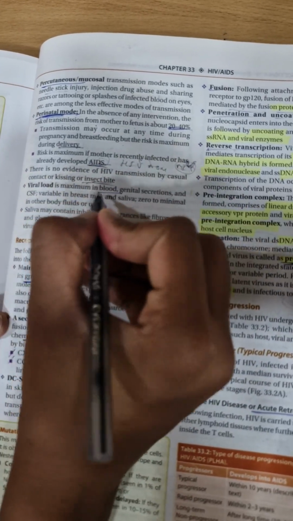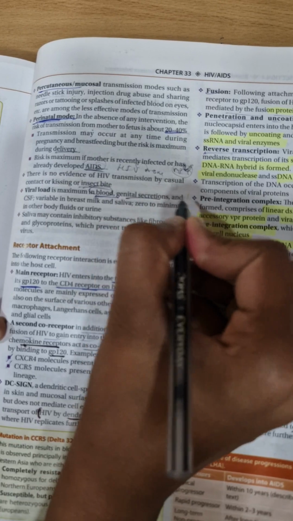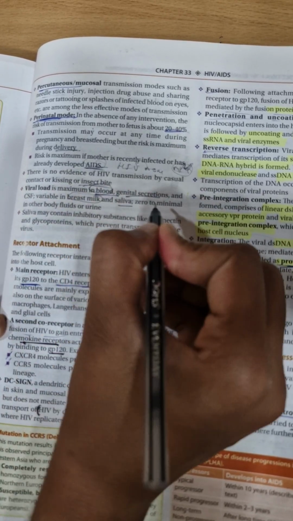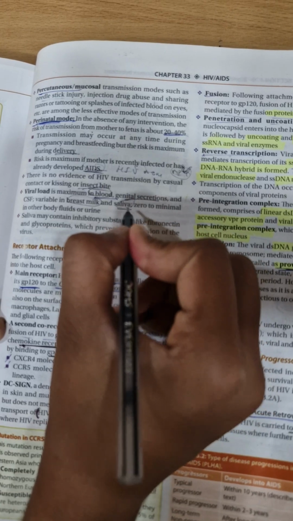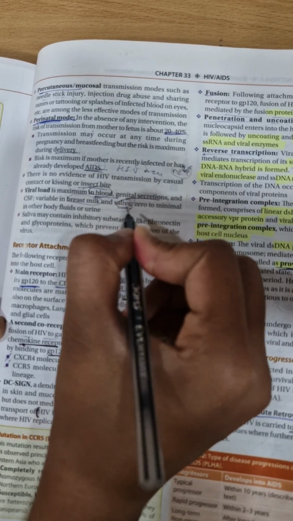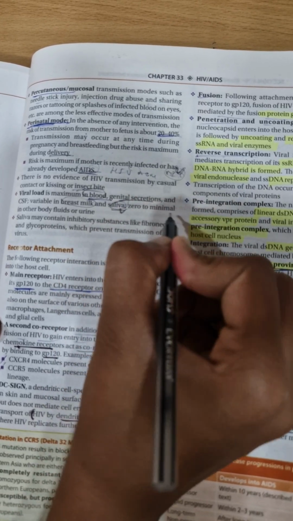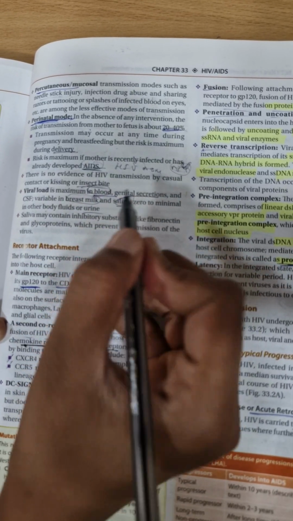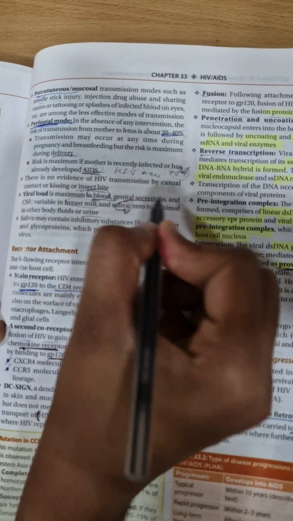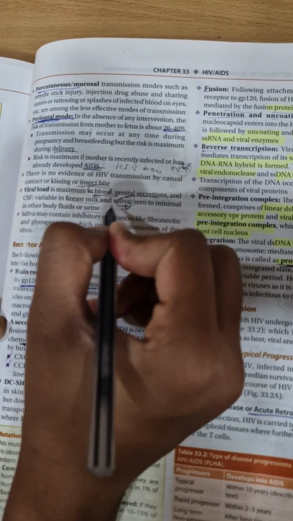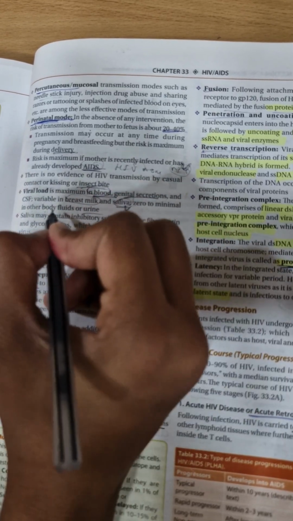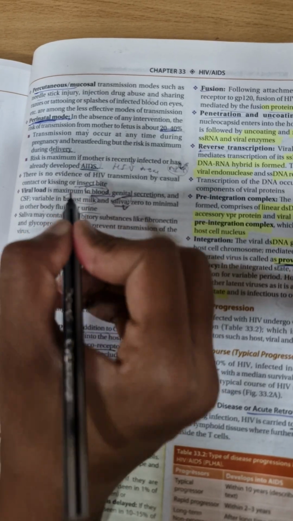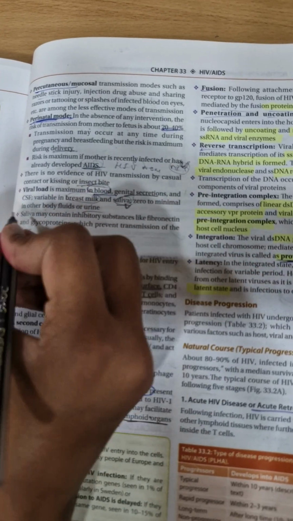Viral load is maximum in the blood, genital secretions and CSF, but it is variable in breast milk and saliva. It is zero to minimal in other body fluids or urine. In other fluids it will be minimum, so maximum it will be in the blood, the genital secretions and CSF, variable in breast milk and saliva, but zero chance in urine and other body fluids like pleural fluid, pericardial fluid, synovial fluid and so on.